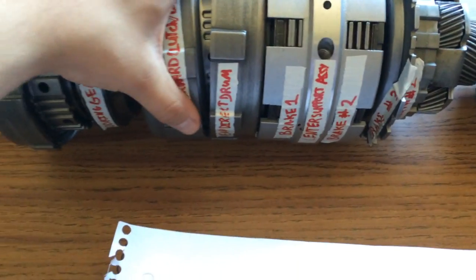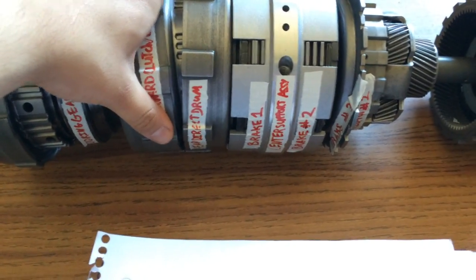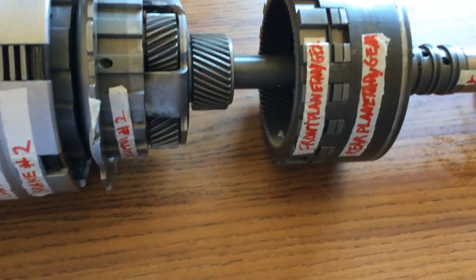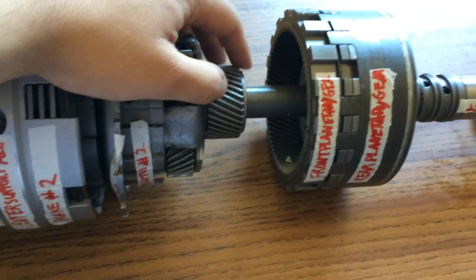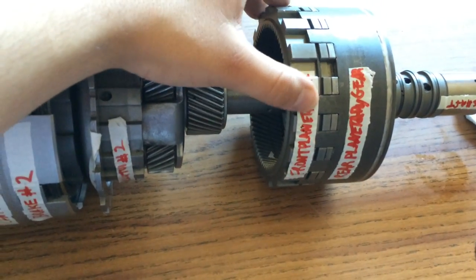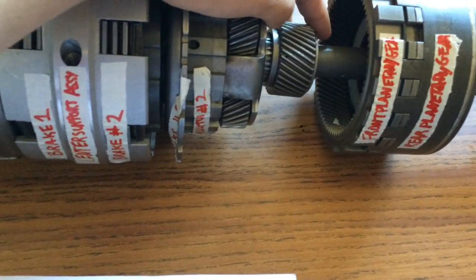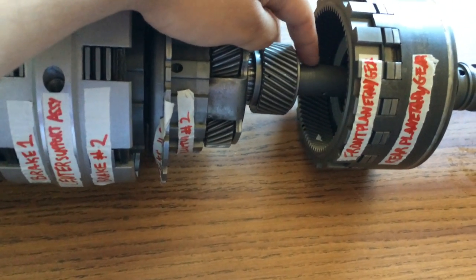Once this forward drum is engaged, this will send power to the front planetary gear set, which is this right here. And it's done through this intermediate gear shaft.